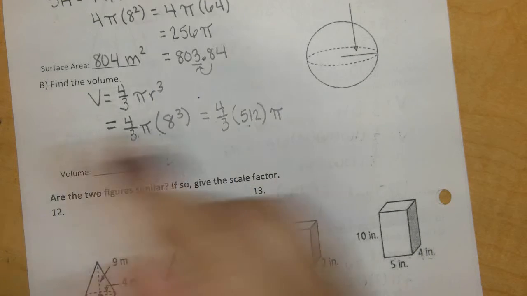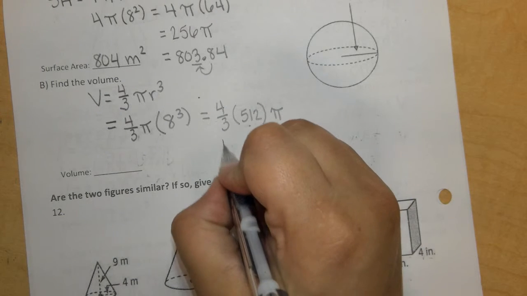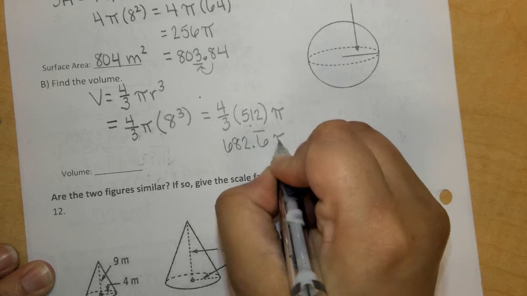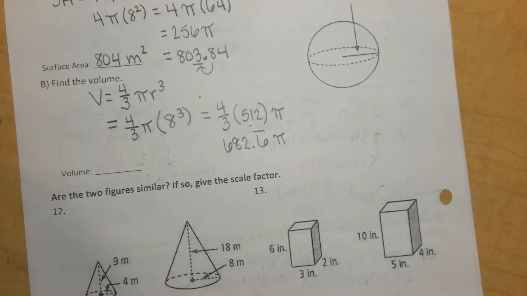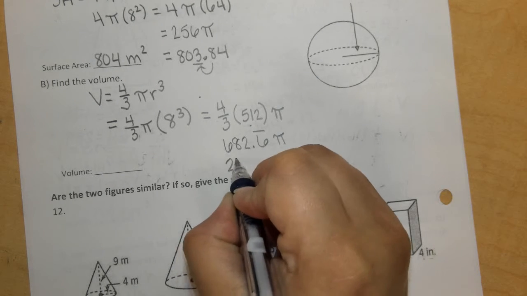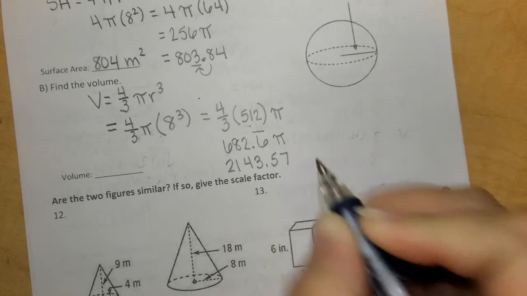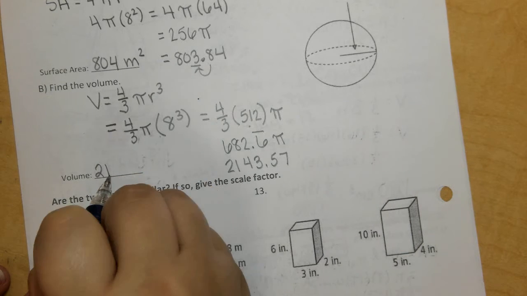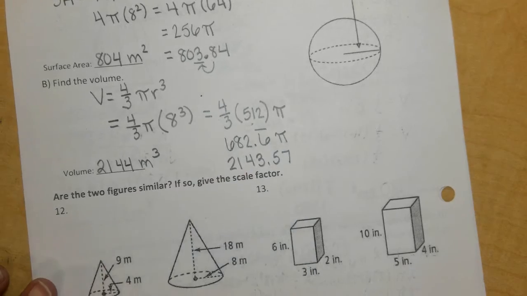Let's just redo that. Let's do 512 times 4 divided by 3. And we get 682.6 repeating pi. But we're just going to multiply that by 3.14. And we get 2,143.57. We just take that 5 and make the 3 a 4. So this would be 2,144 meters cubed.